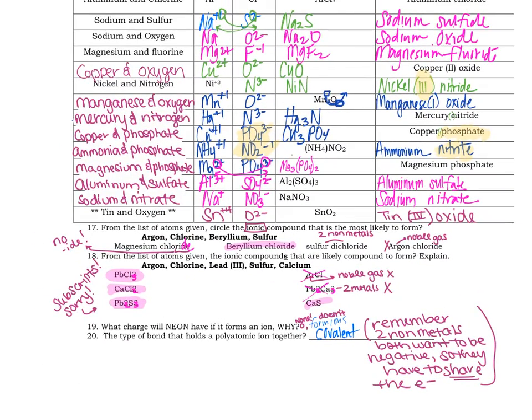For number 17, when we are looking at which is likely to form the ionic compound, remember argon is a noble gas, so that is never going to form an ionic compound. So the very last answer choice, argon chloride, is a noble gas, not going to happen. Sulfur dichloride, we haven't done anything with prefixes like mono, di, tri, so we know that's not correct.